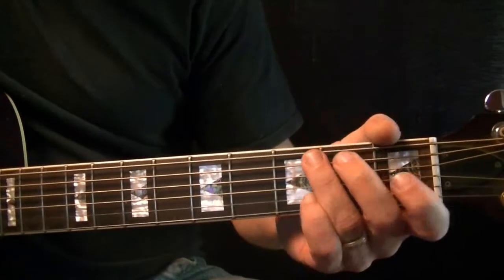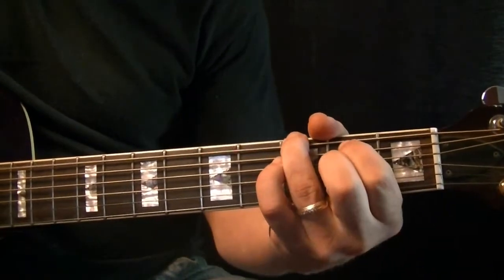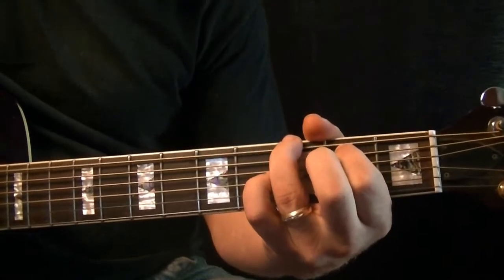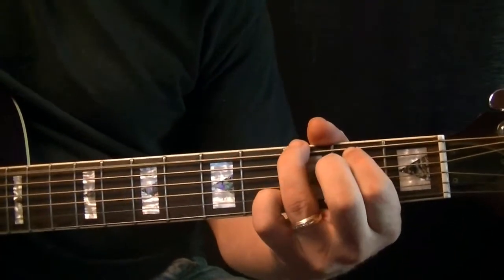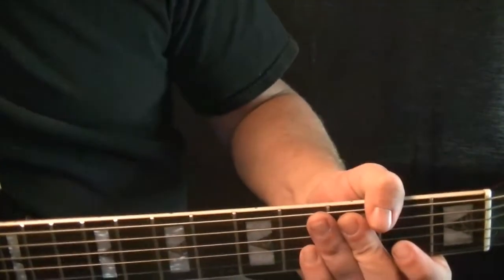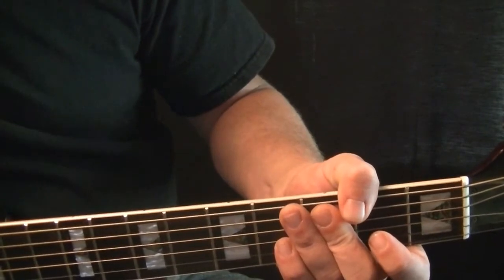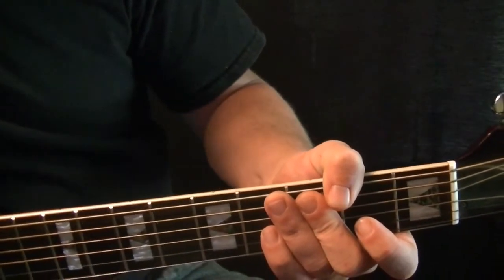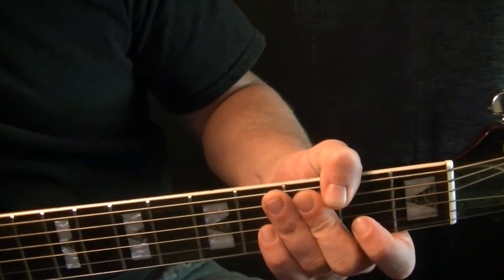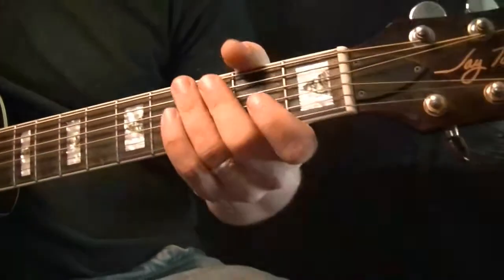And the second measure is another version of a suspended second chord you could use. But the suspended chord wants to resolve back to the G, so it's good to use a G chord after a suspended second. Same in the case with the G suspended fourth.